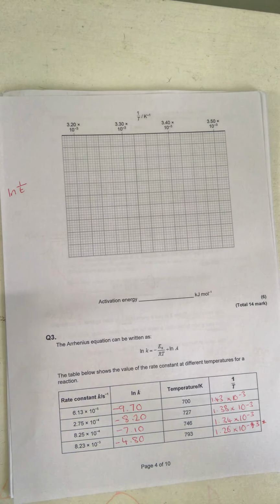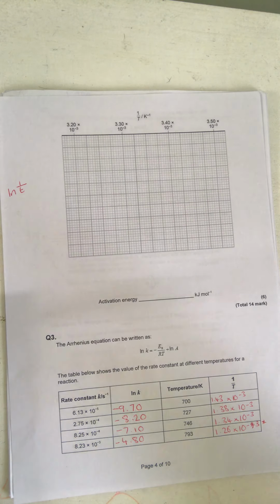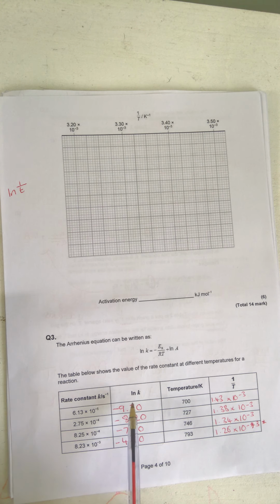Okay, so this is the video for question 3, the final question of the AQA Arrhenius equation past paper questions. Now, actually, I've pre-filled this because it's incredibly simple, this first question. You just need to complete the table. So the first column that you need to complete is asking for ln K.